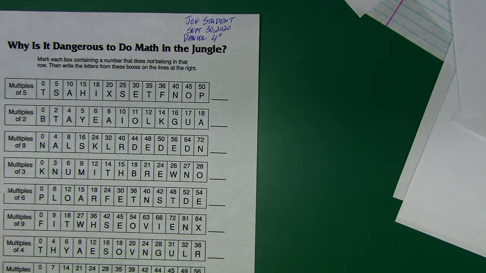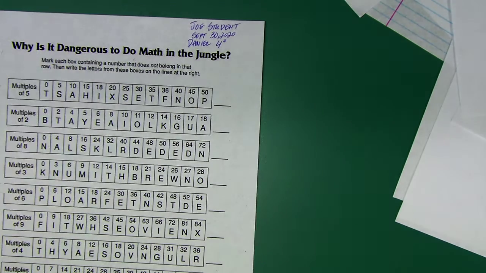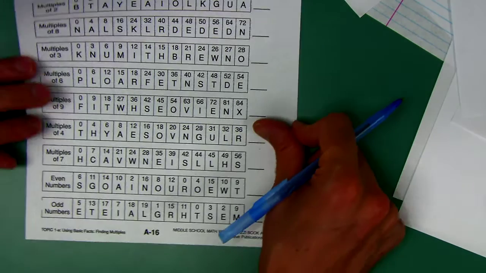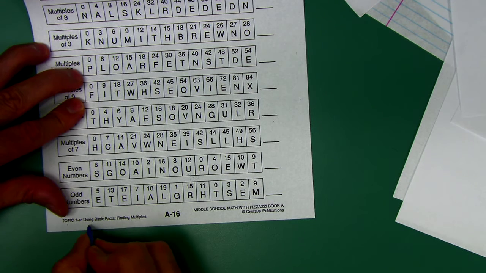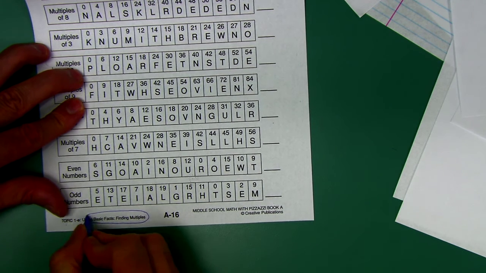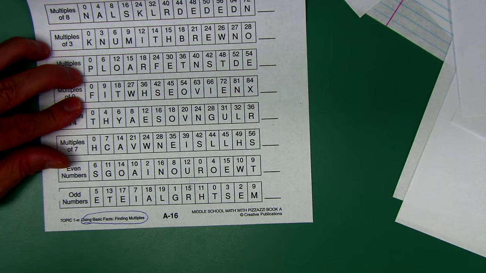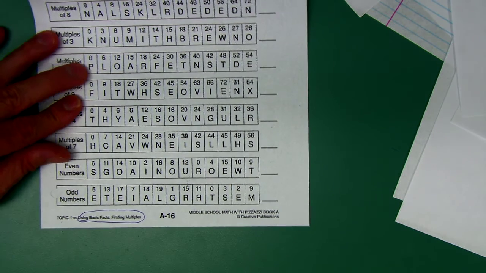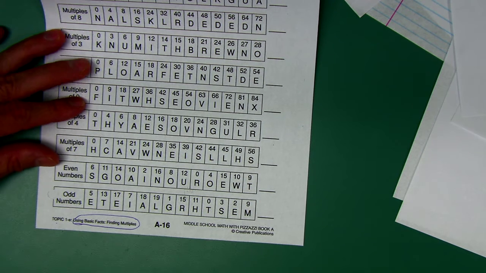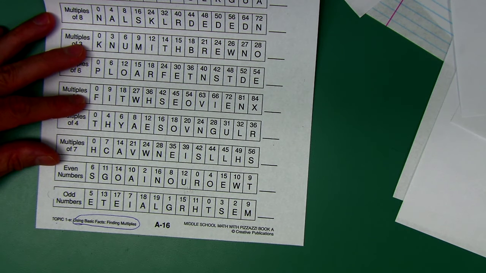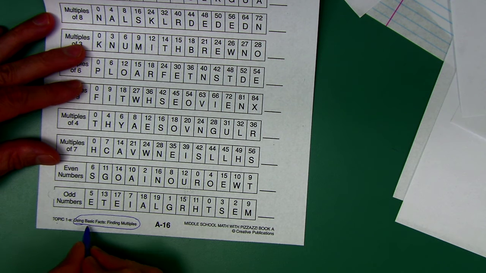Next thing you want to do, if you were given this assignment or you print it out, get in the habit of going to the bottom. All these Pizzazz worksheets have what's called a topic, where they tell you what you're working on. Again, that teaches you the language of math. You end up being bilingual. You can speak English and Mathish. It basically helps you understand what it is you're doing, what it's called, and it helps you in the future. So, good habit. Here we're using basic facts to find multiples.